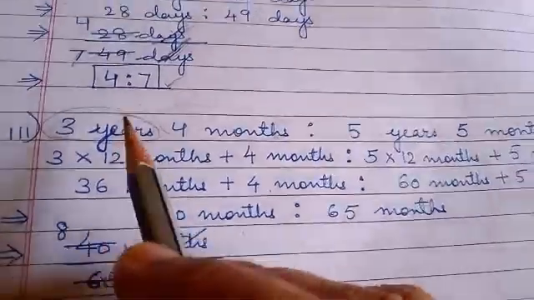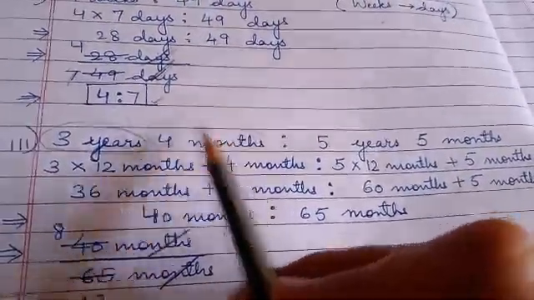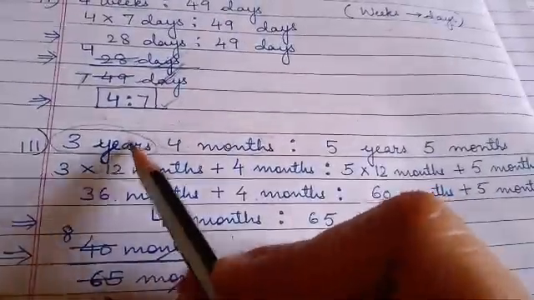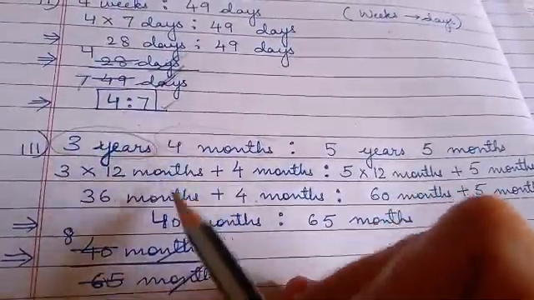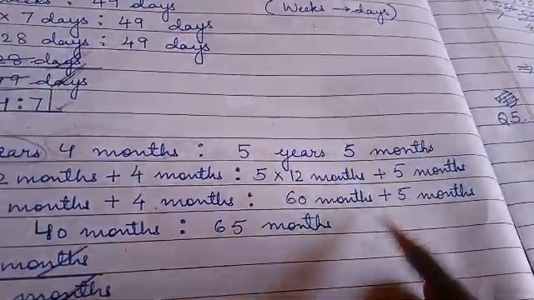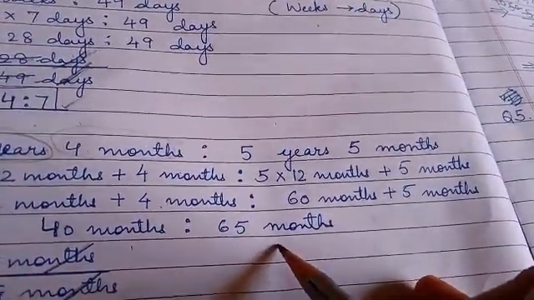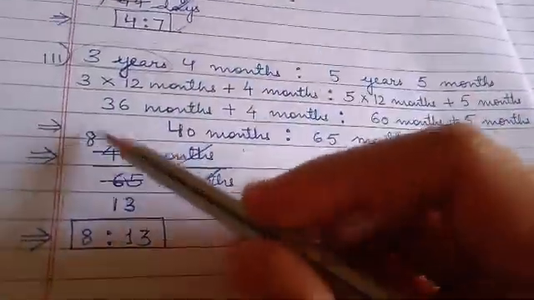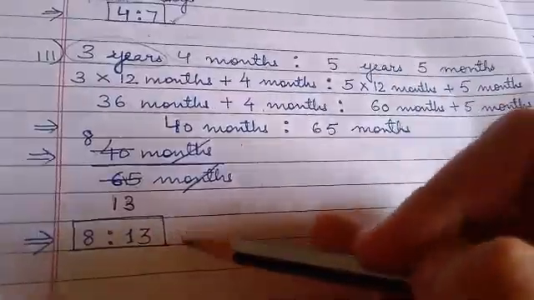What is important? I told you years should be converted into months. If you can do it directly, that is also appreciable. 12 3s are 36, 36 plus 4, 40. 5 12s are 60, 60 plus 5, 65. It is so easy. For your understanding and explanation, I have written this. So my final ratio is 8 is to 13.